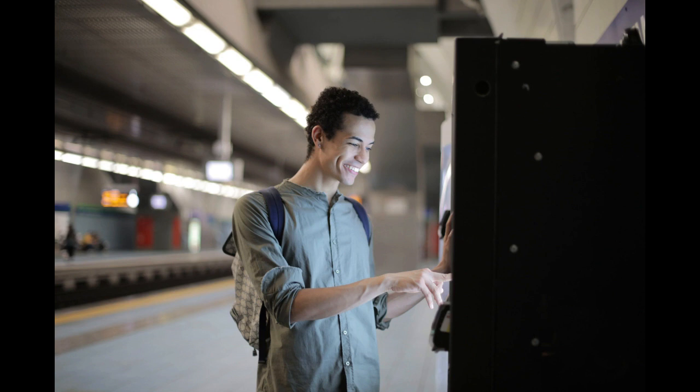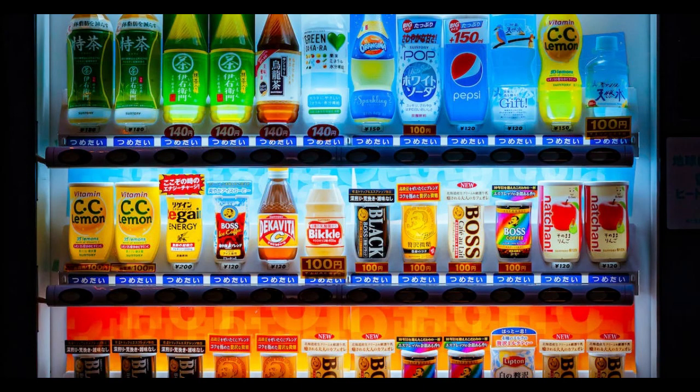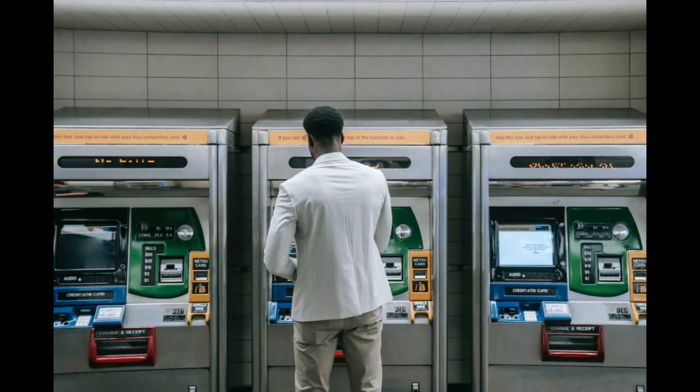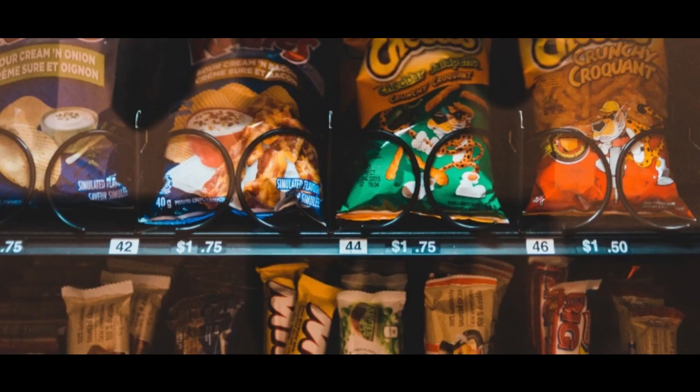9. Implement marketing strategies. Promote your vending machine business to attract more customers. Utilize social media, local advertising, and partnerships with businesses in the area to increase awareness. Consider running promotions or loyalty programs to encourage repeat business. Monitor customer feedback and adjust your product selection based on popular demand.